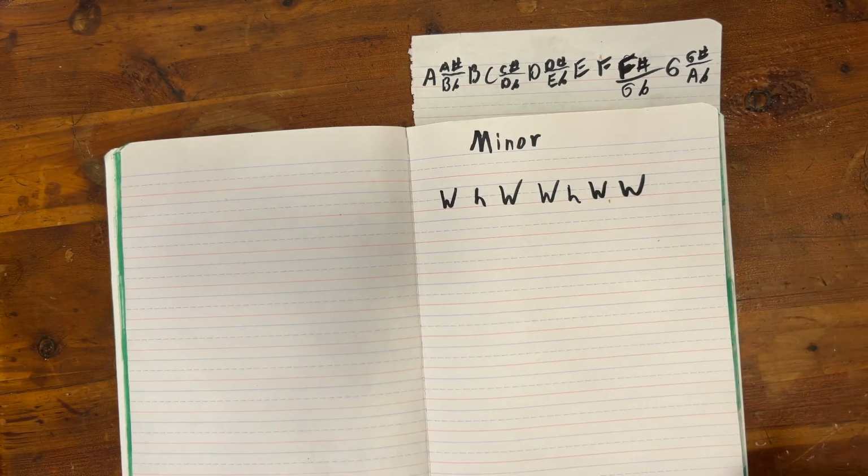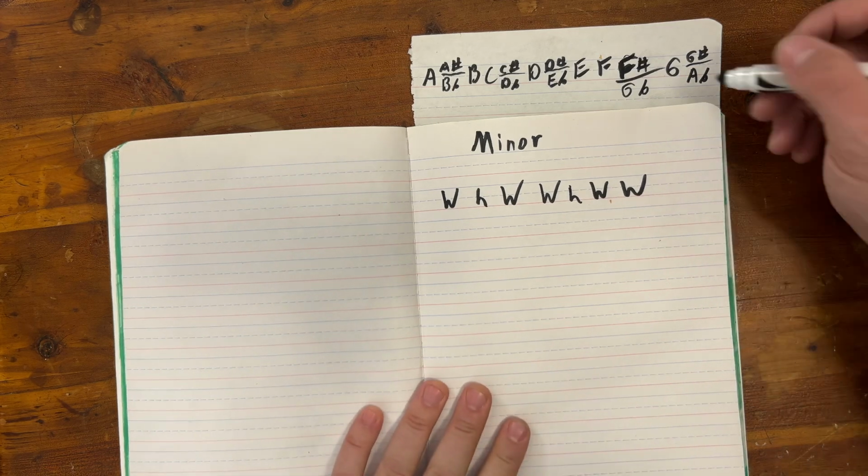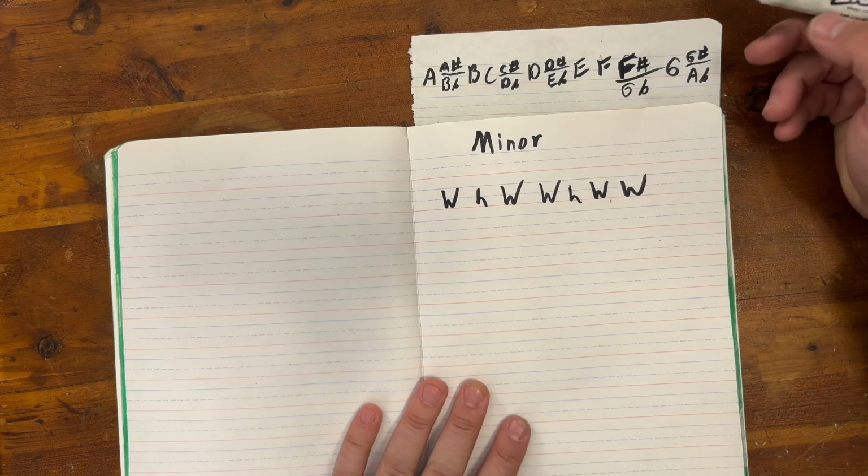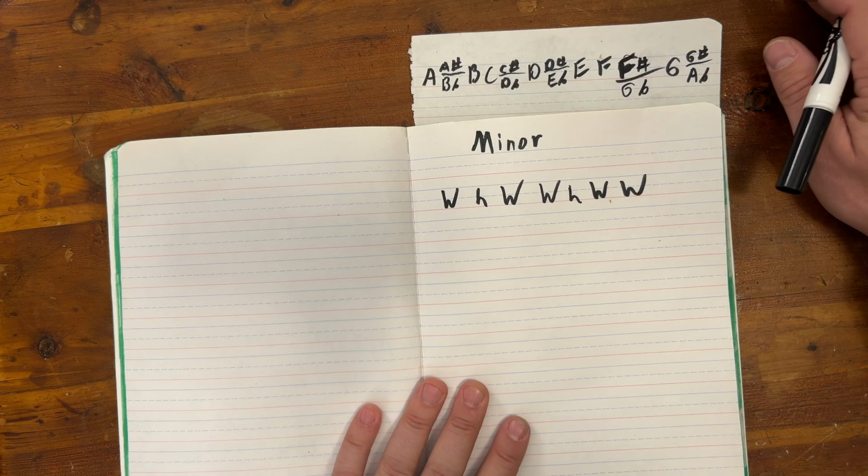And that builds a minor key, or a minor scale.